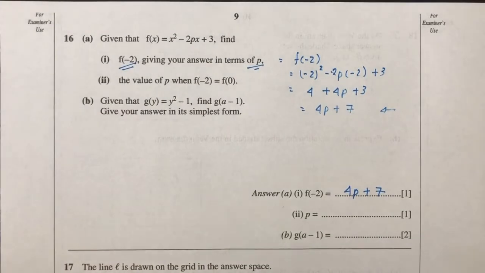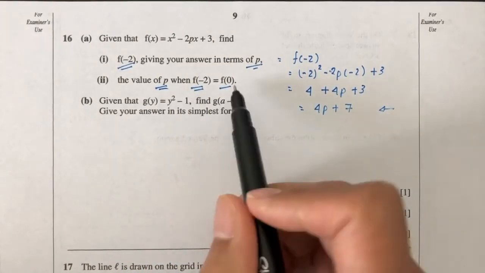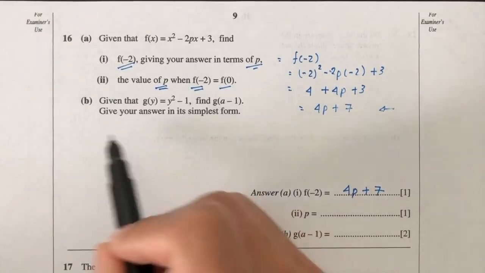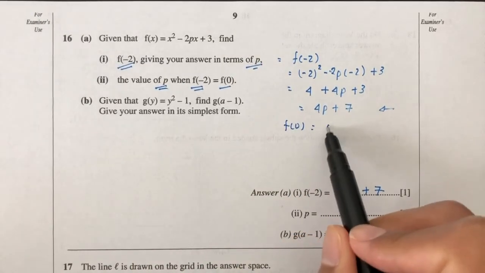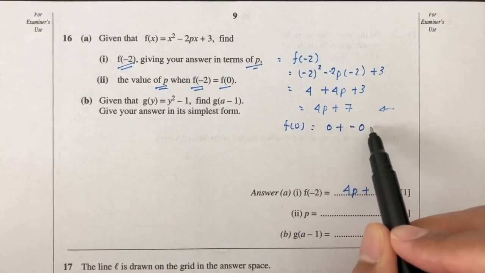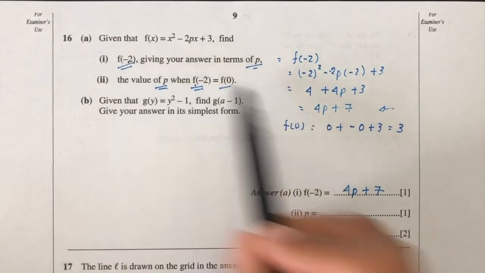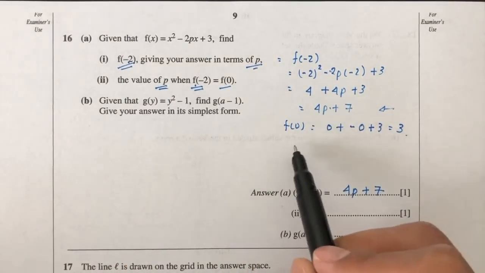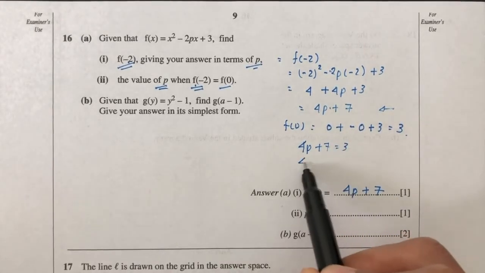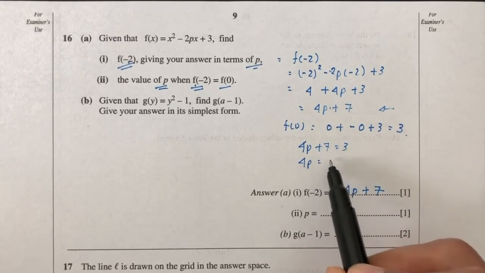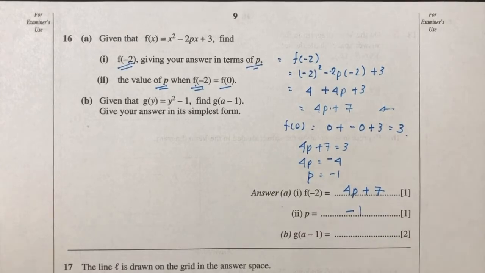Okay, now for part 2, the value of p when f of this equals 0. So what is f of 0? So let's find out. f of 0 is where we replace the value of x by 0. That becomes 0 plus, minus 0 plus 3 becomes 3. Now we say that this here, which is this, equals this. So we have to solve for p. So 4p plus 7 equals 3. So 4p equals 3 minus 7, which is minus 4. p is minus 1. That's the value of p.